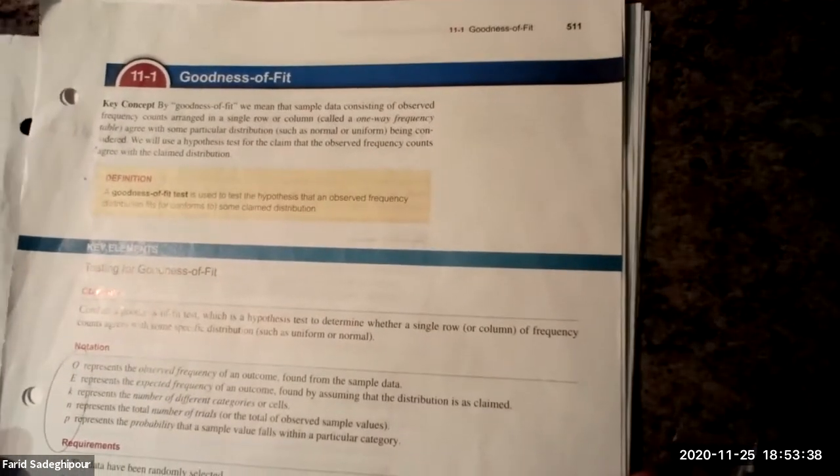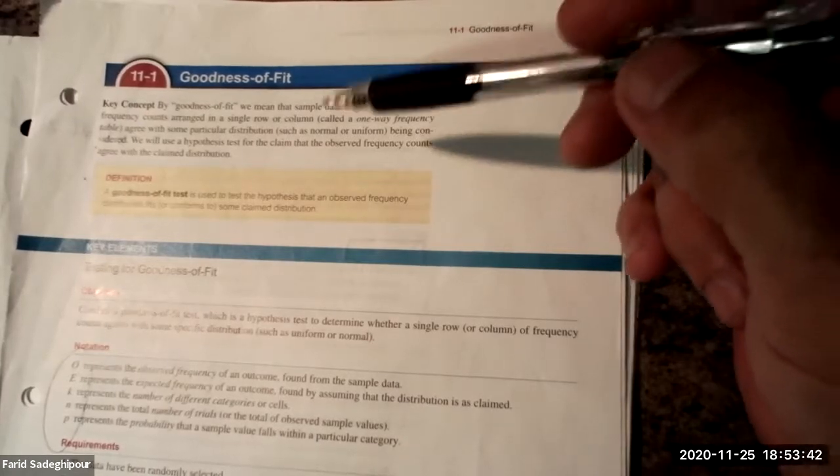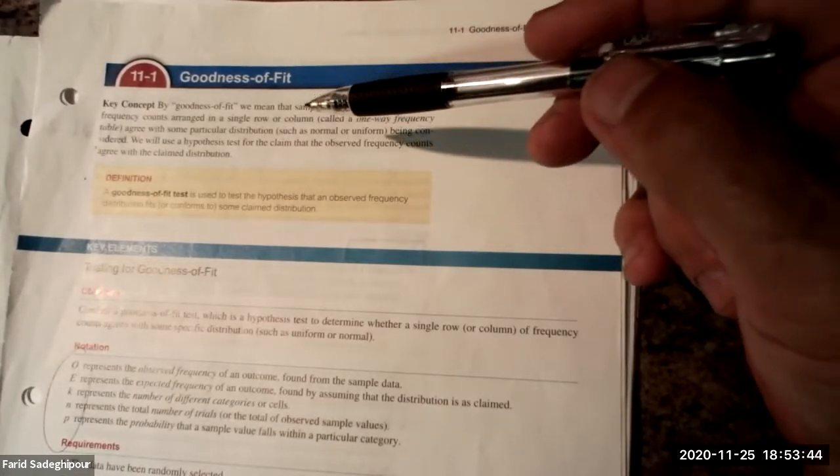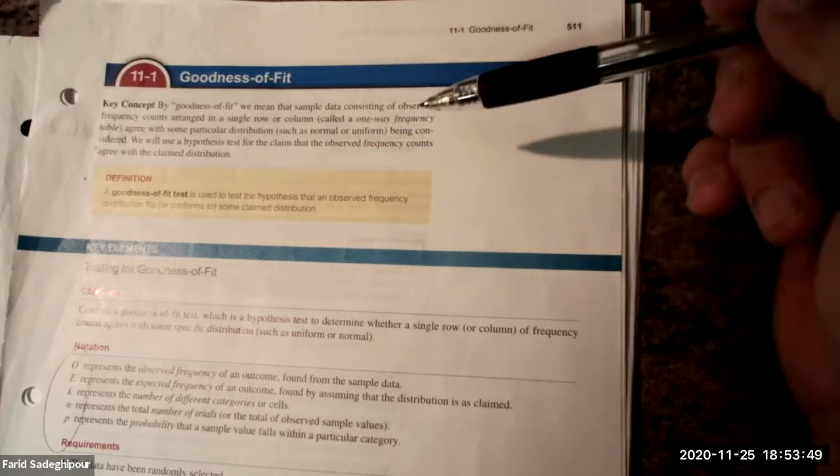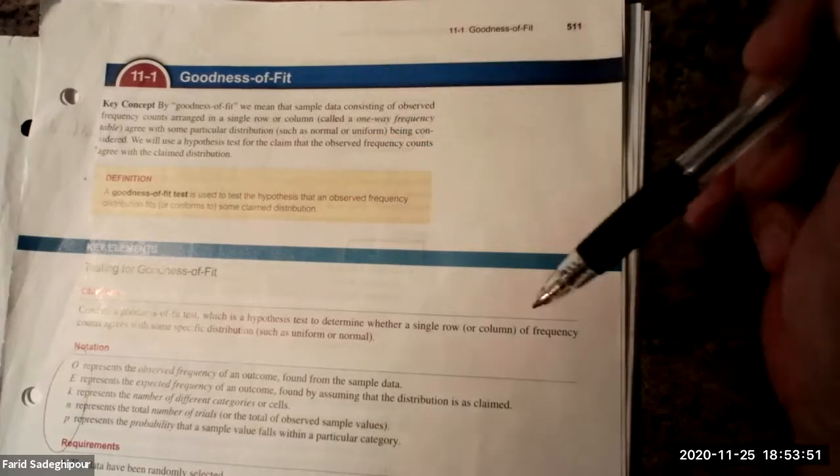Chapter 11, section 11.1. Goodness of fit. Goodness of fit means that sample data consists of observed frequency counts arranged in a single row or column. We call it a one-way frequency table with some particular distributions.